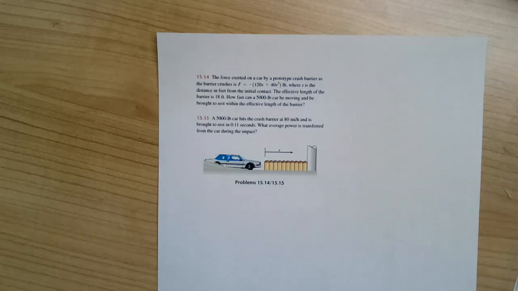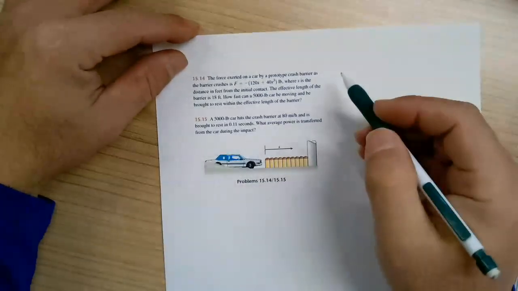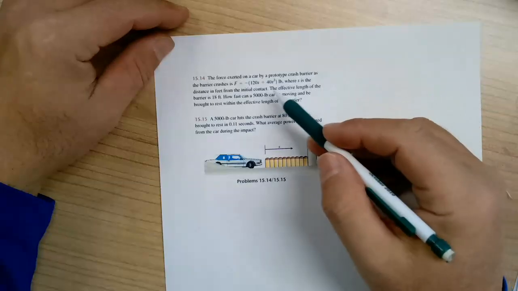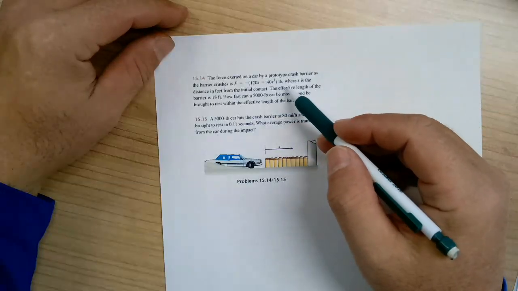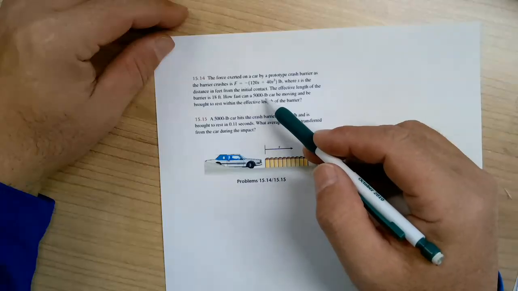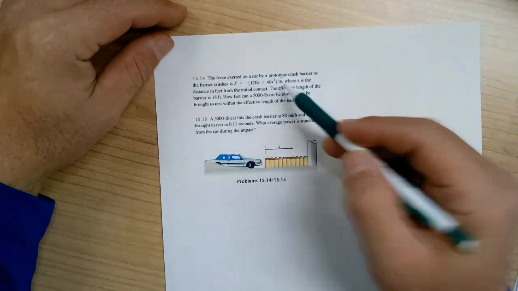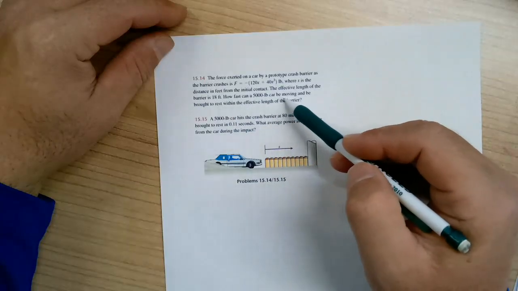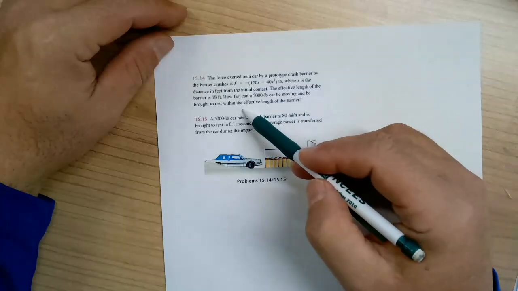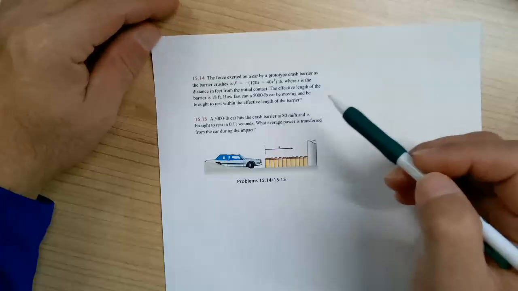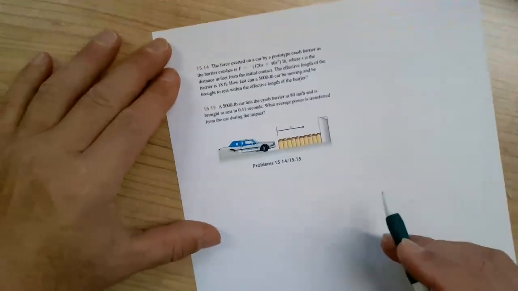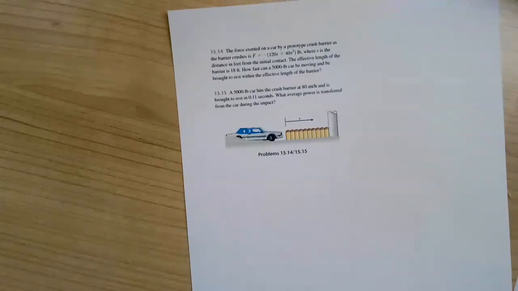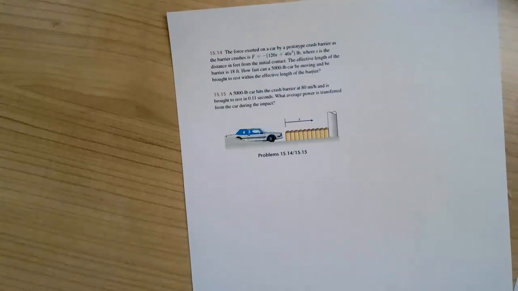So the force exerted on the car by a prototype crash barrier as the barrier crushes is negative. That's the force on the car. 120s minus 40s cubed, where s is the distance in feet and the force is in pounds. The effective length of the barrier is 18 feet. How fast can the 5,000-pound car be moving and be brought to rest within the effective length of the barrier? It doesn't ask anything about time.